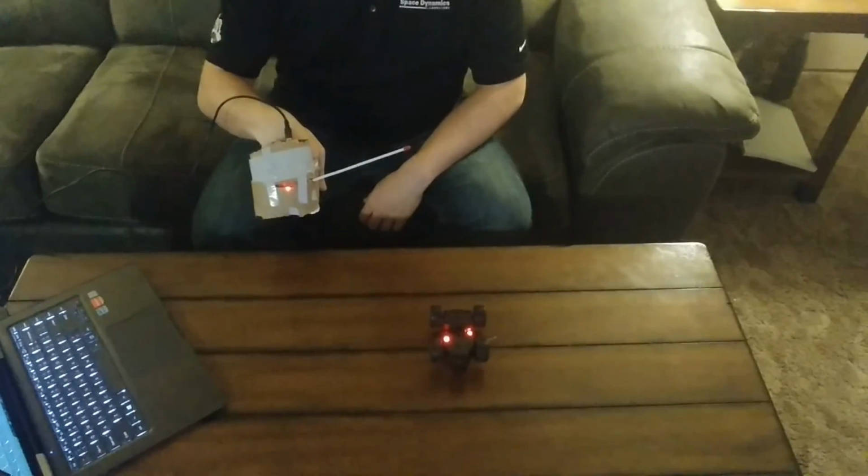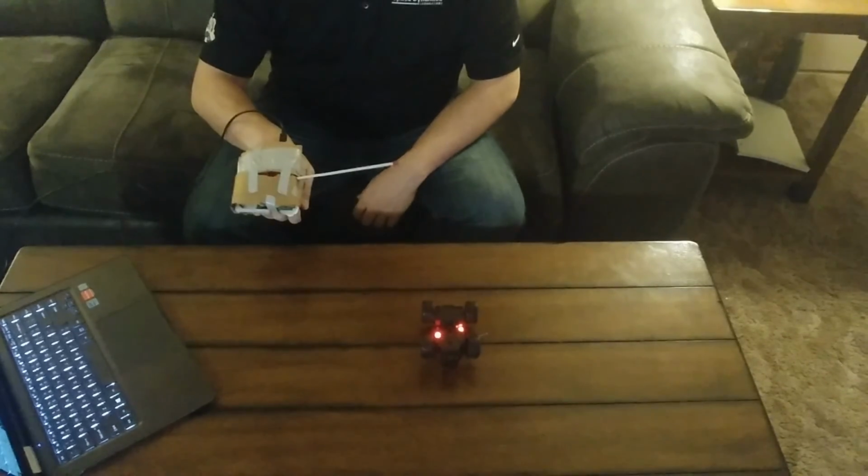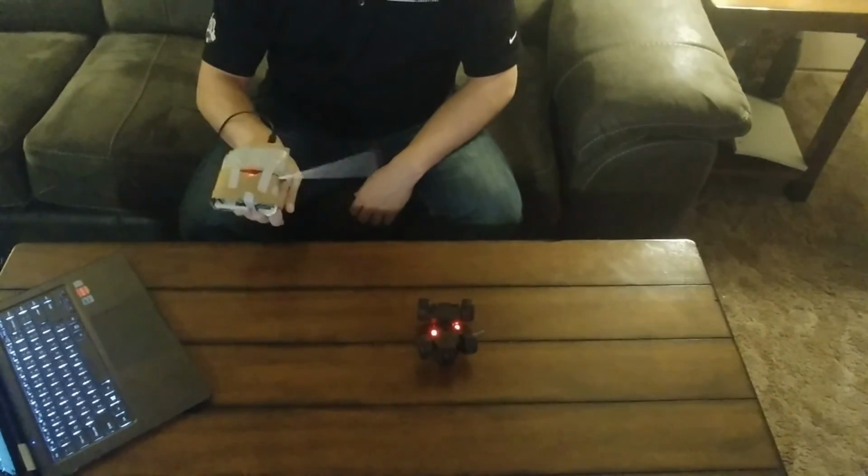Forward. You have forward motion with the wheel, backward, to the right, and to the left.